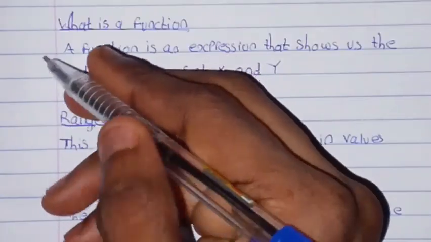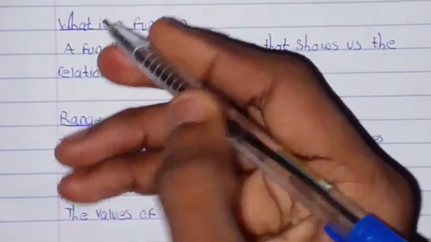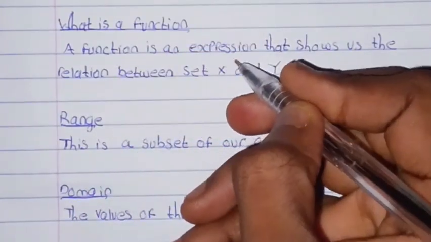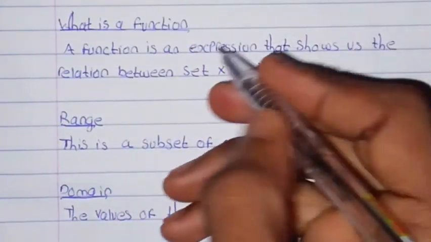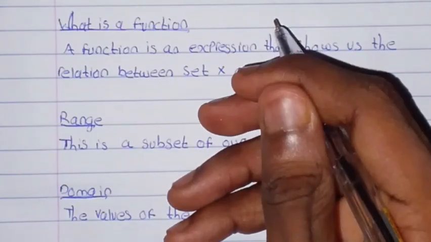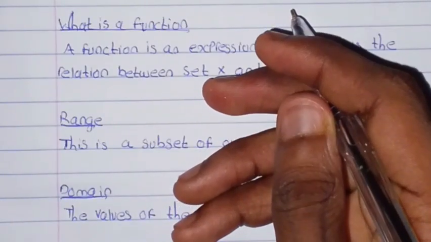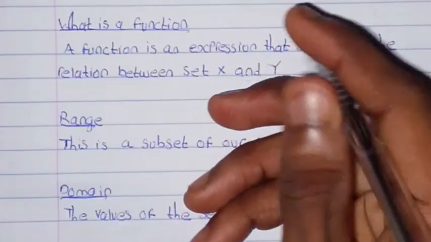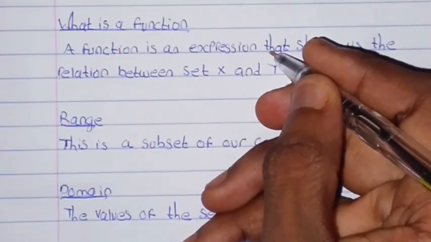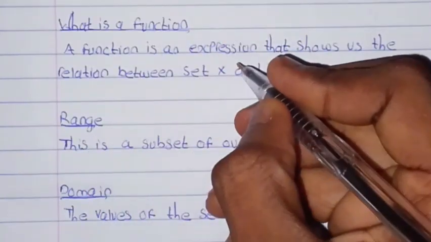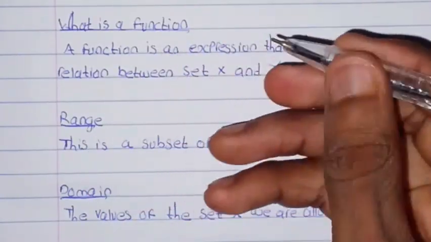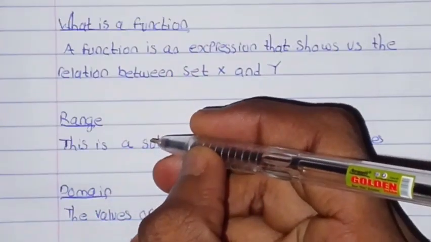So the thing we're taking is, what is a function? Now, a function itself is an expression that shows us the relation between sets x and y. Just imagine two sets, x and y. Set x has its values and y has its own values. So we'll explain more on that.